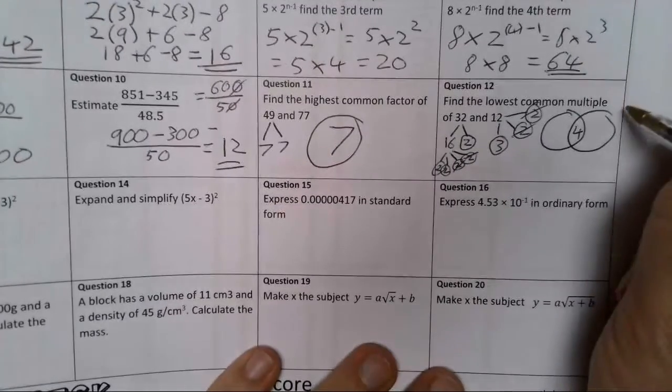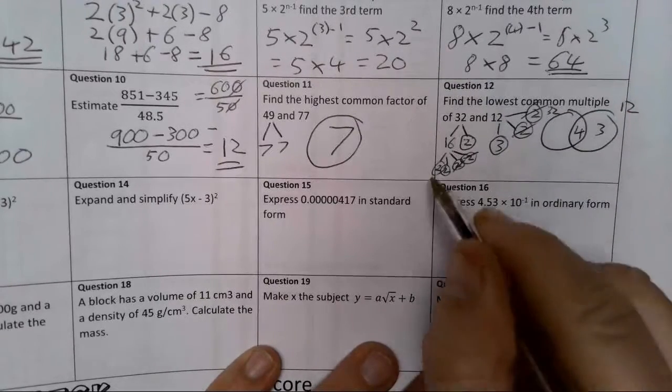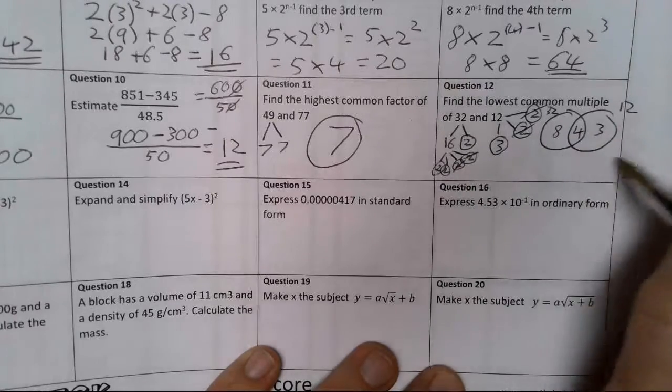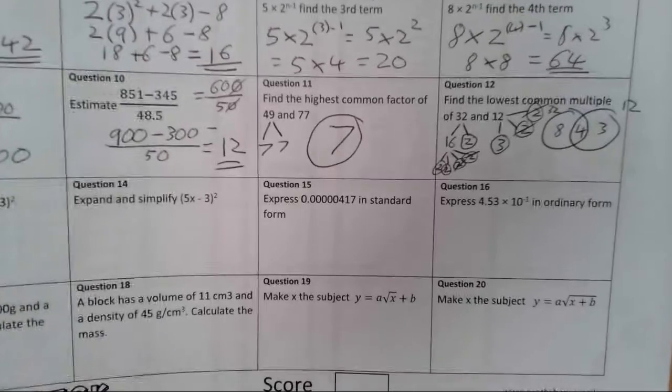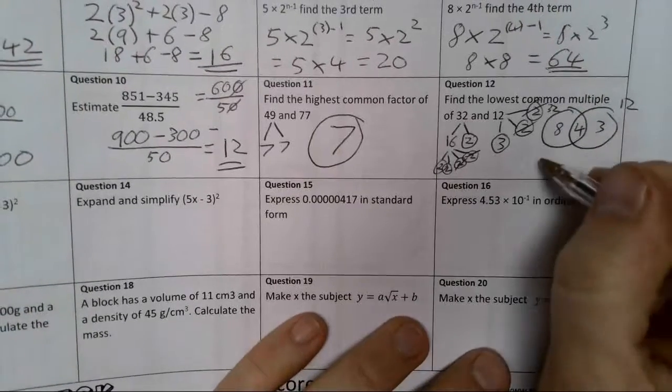And then for 12, I've got an extra 3. And for 32, I've got an extra 2 times 2 times 2, which is 8. So all of that multiplied together is going to give me my common multiple. So I've got 8 times 4, which is 32, and then I'm going to times that by 3, which is 96.